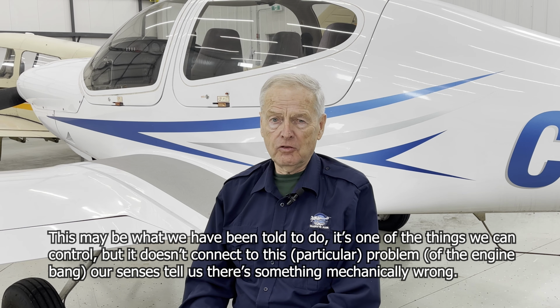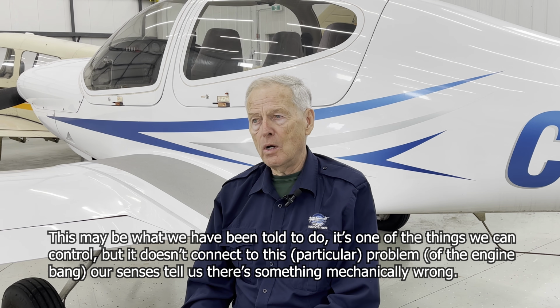It's one of the things we can control, but it doesn't connect to this problem. Our senses tell us there's something mechanically wrong. So we need to make that analysis now. Do we have any power? Any power is better than no power. And so clearly we can't change this. This is our situation. And if we do have power, as I said, perhaps we can get somewhere.